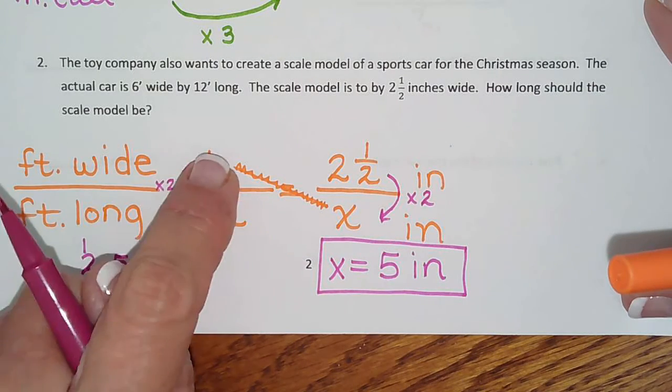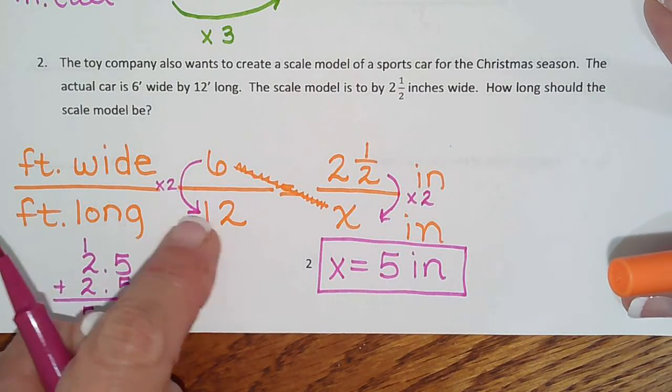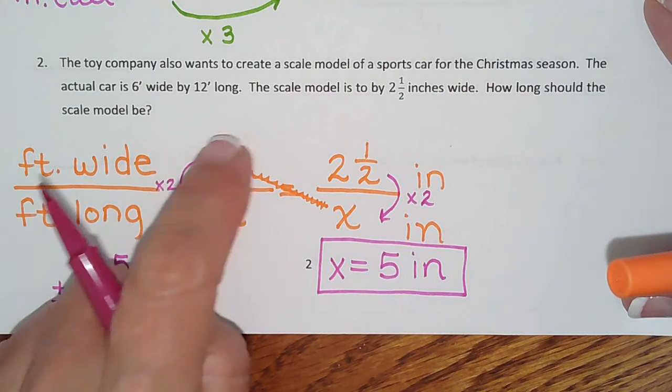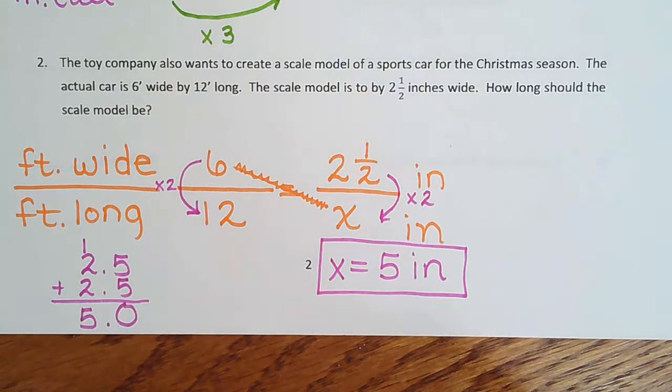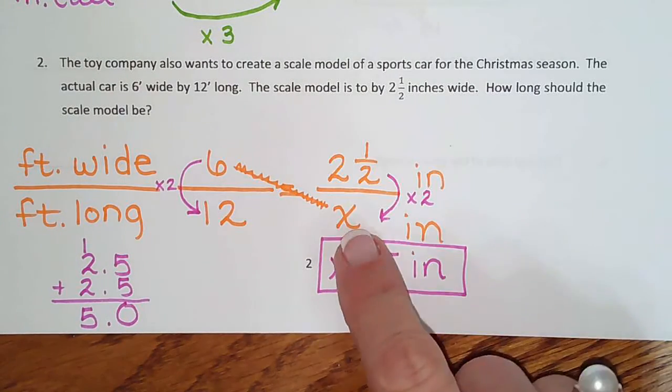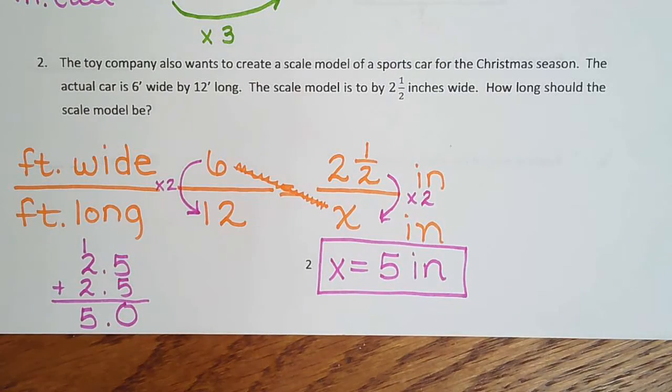But yes, it can be a relationship going down from numerator to denominator or denominator to numerator, or it can be a relationship going across like we've seen several times. So one's called a scale factor and the other one's, I don't know, they have different names, but they use the same concept. As long as you've set everything up consistently, then look for the relationship.